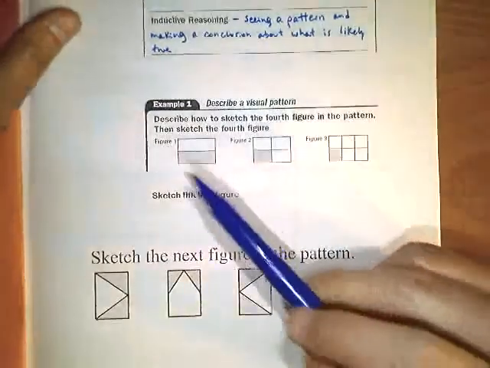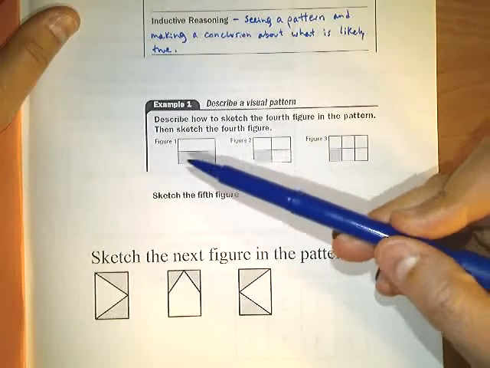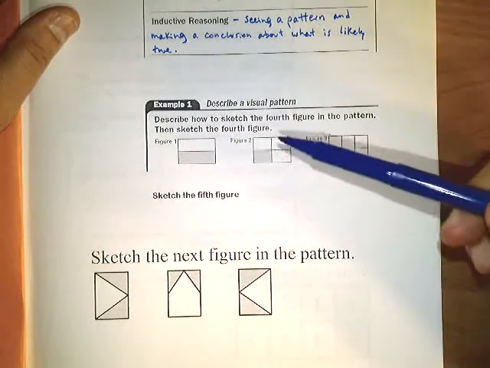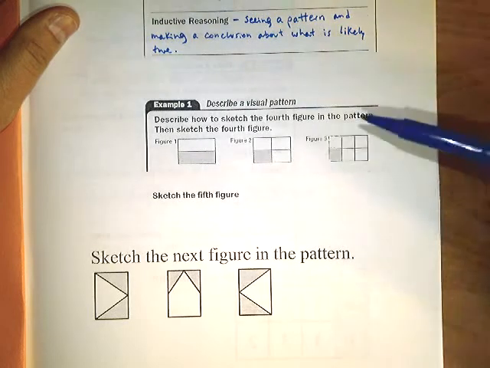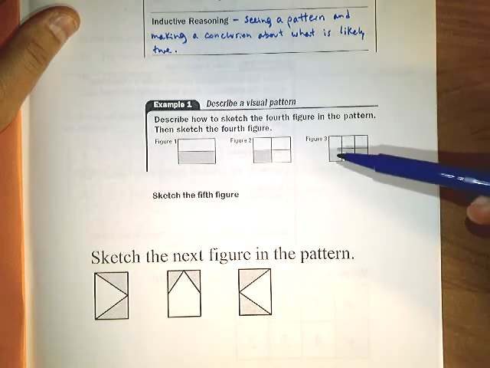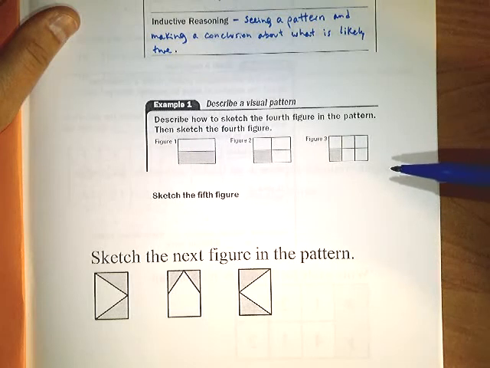So, for example, if I have figure 1, do you see how it has 2 pieces and the bottom is shaded in? Figure 2 has 4 pieces and the bottom left-hand corner is shaded in. Figure 3 has 6 pieces and again the bottom left-hand corner is shaded in.